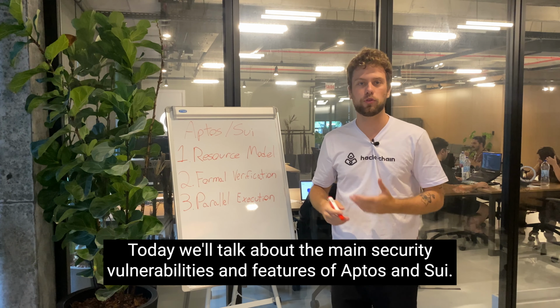And finally, parallel execution. Essentially here, we're going to check if the contract correctly implements the technology behind Aptos and Sui, to leverage all the parallel engine that you can use and make transactions faster, cheaper, and more performant as a whole. So let's get to it.